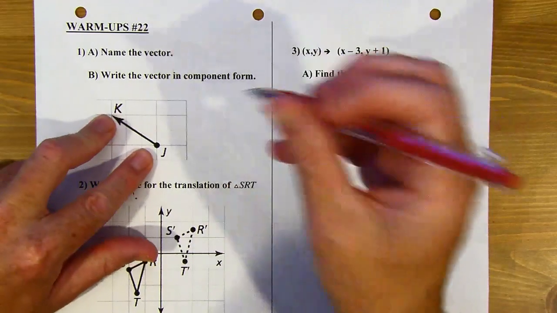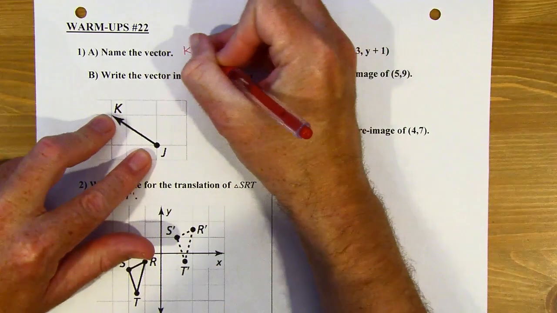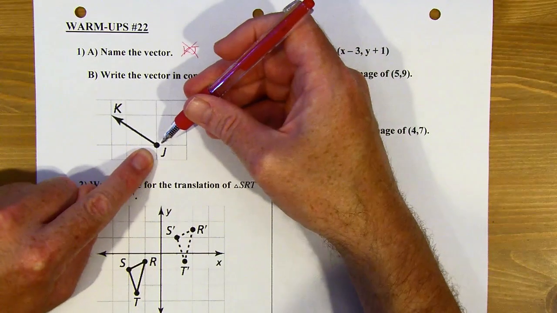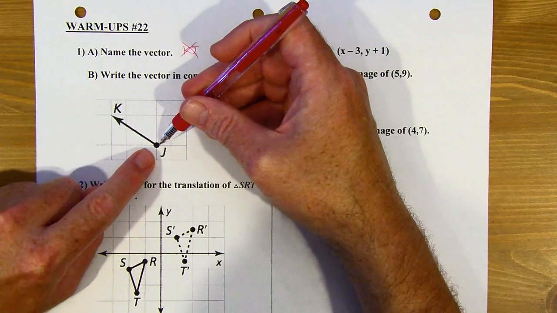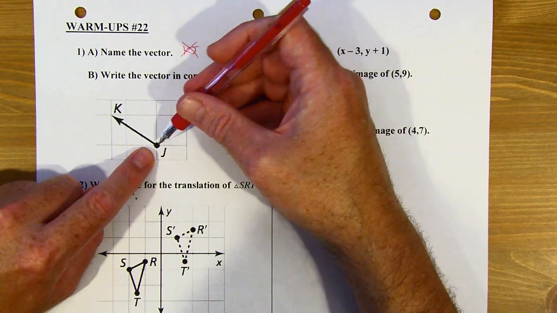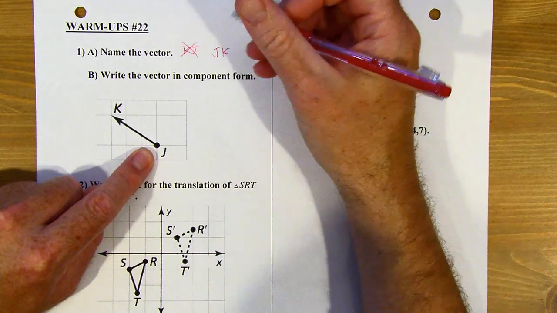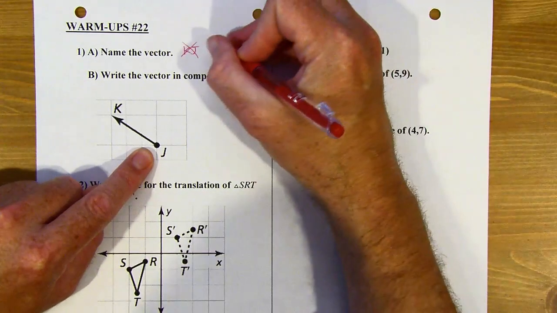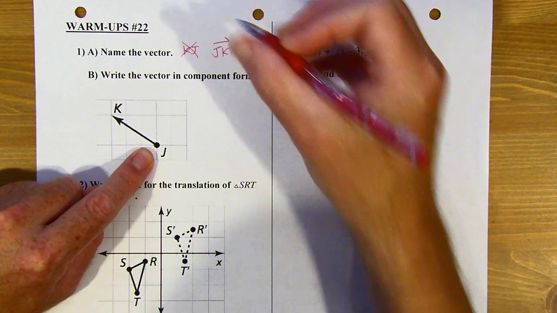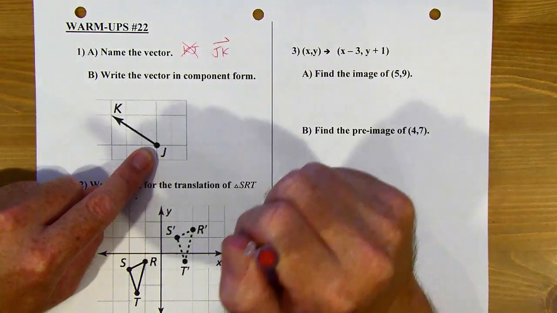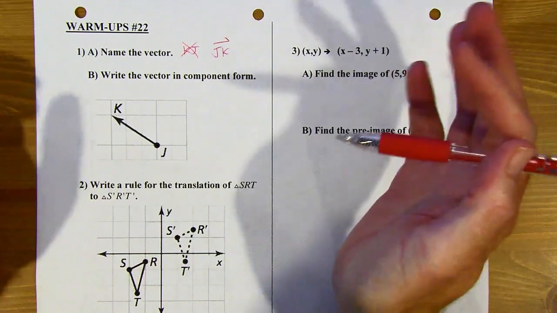So naming this arrow, some people are going to say, oh, I'll name that KJ, but that's incorrect because this is called the end point. I kind of think of it as the start, but that's actually called the end point, and you got to start with the end point. So this has to be JK, okay? And you can write out the word vector if you want, but the little symbol for it is an arrow, but notice the hook only has the top part of the hook there. So this is vector JK, not vector KJ, okay?